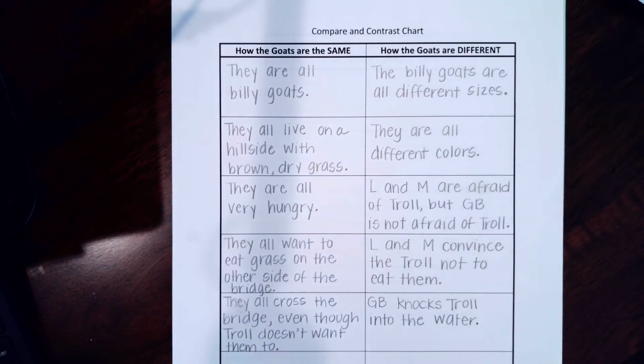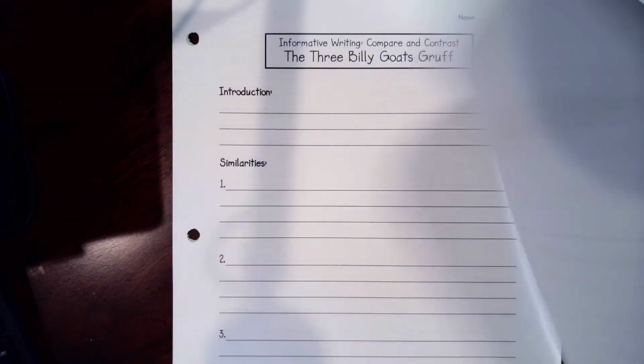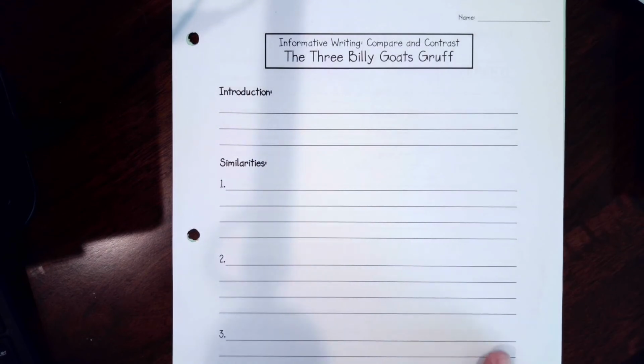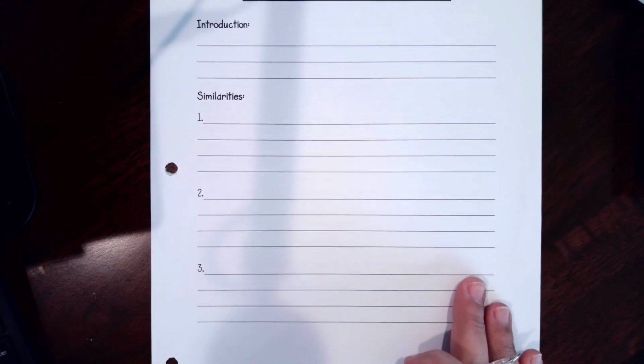Today, what we're going to do is we are going to take this information and we are going to work on the second part of our brainstorm, which is choosing the specific details we want and adding in our sentence starters. We will also completely write our introduction sentence and our conclusion sentence.